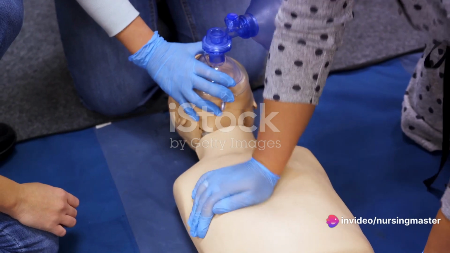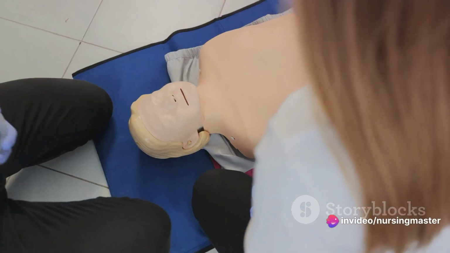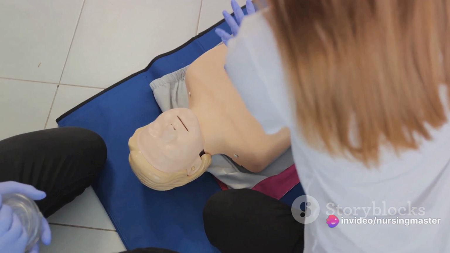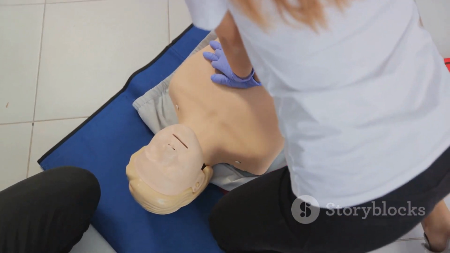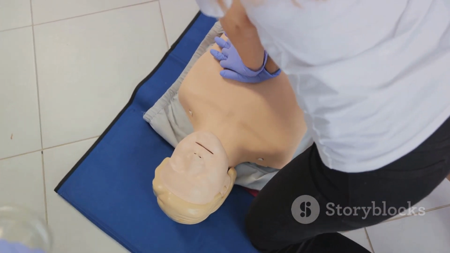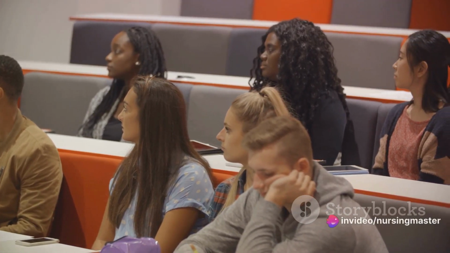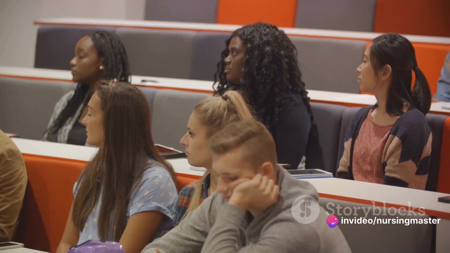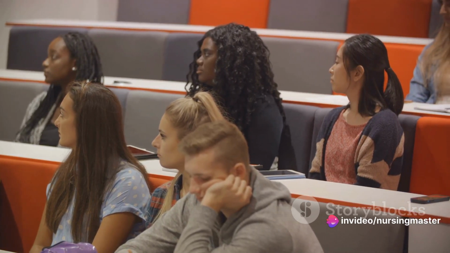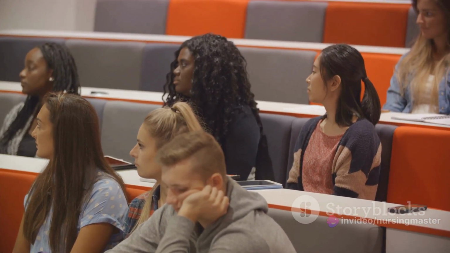Here, students get to apply their theoretical knowledge in practice. They work through various scenarios that mimic real-life medical situations, with the aim of enhancing their decision-making and problem-solving skills. After the simulation exercise, a debriefing session takes place. This is a reflective process where students discuss their experiences, receive feedback, and learn from their actions.